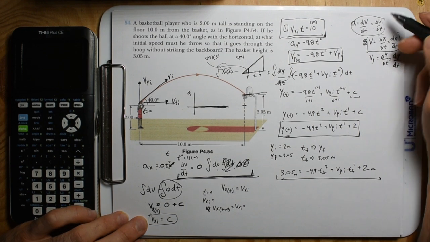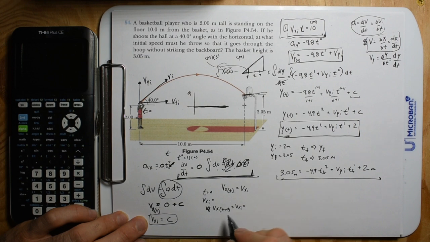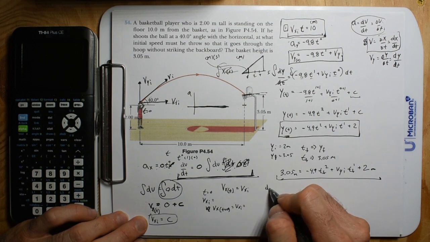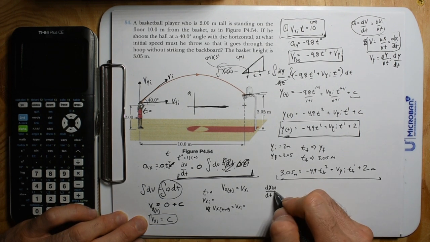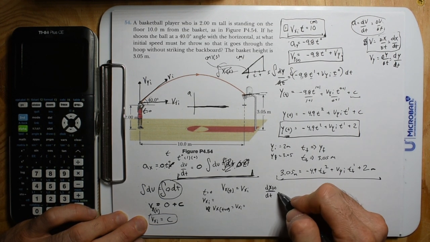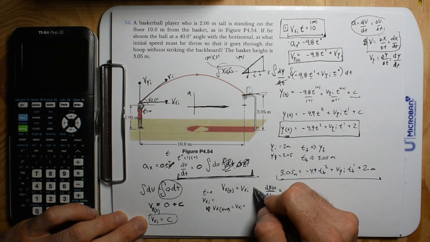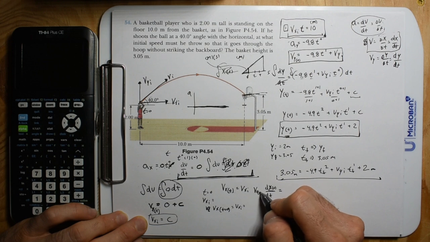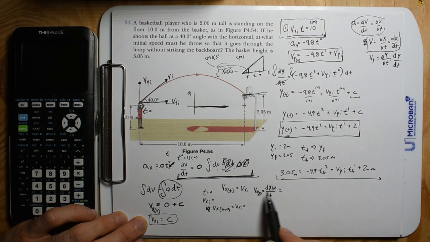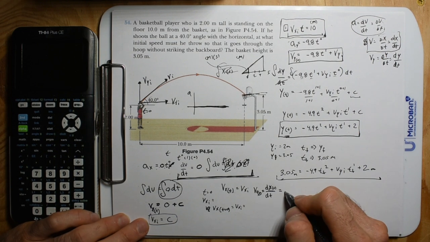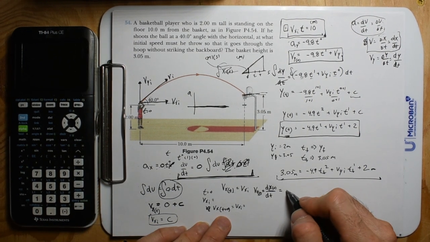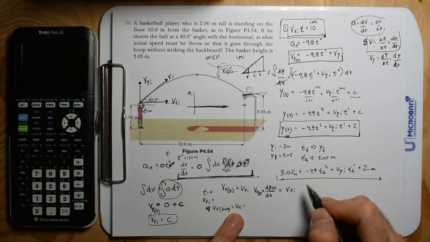Velocity, change in position over change in time. So we can say that vx as a function of time is the change in the position function of time divided by dt, dx/dt, and that's going to equal vx initial.